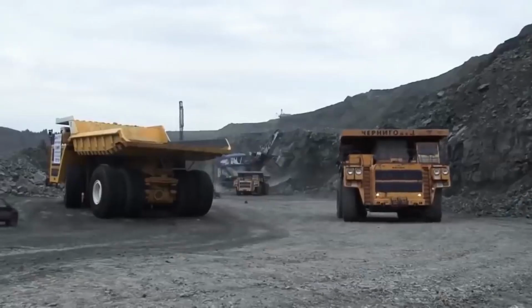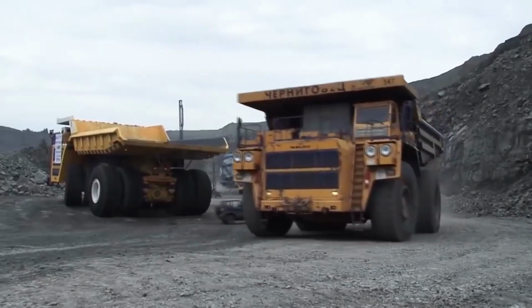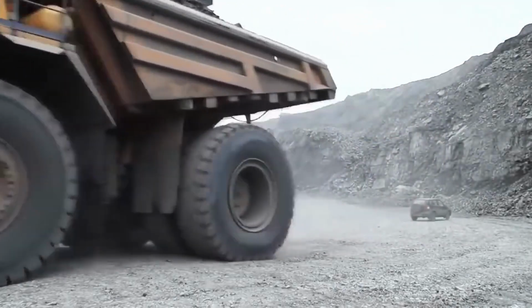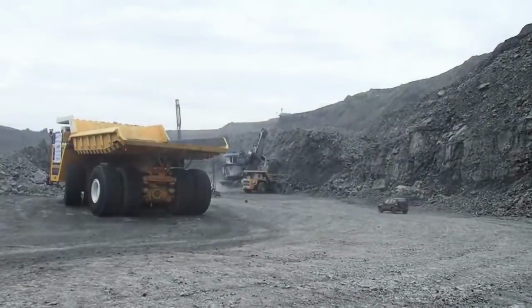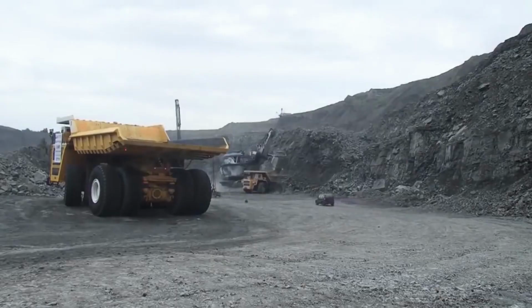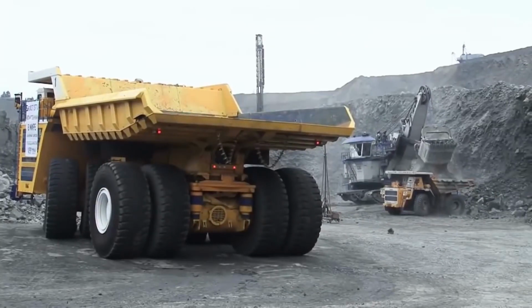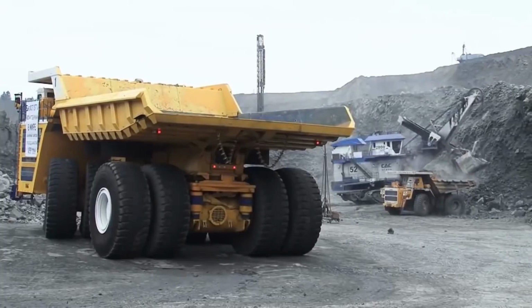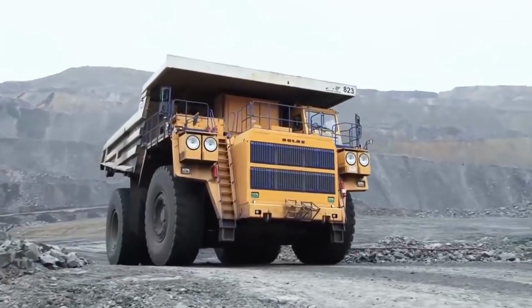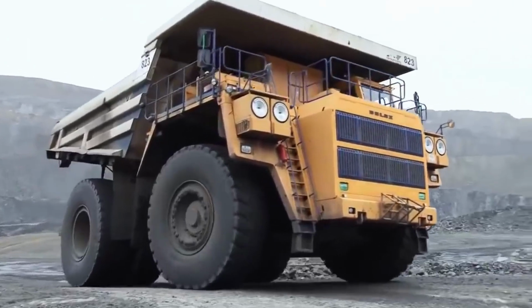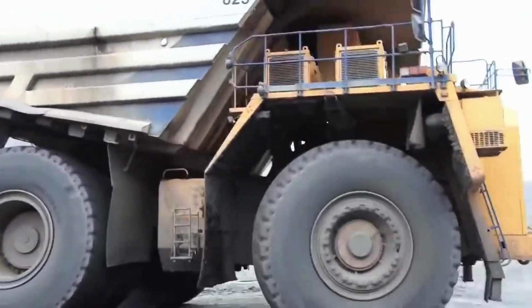As you can see, we have different manufacturers in this mine company. This is real footage of a mine. You can see the excavator down there delivering materials to this truck, and then the truck is loaded and the transportation starts. As you can see over here, it's not a good scenario.